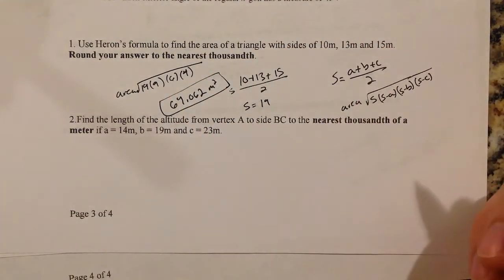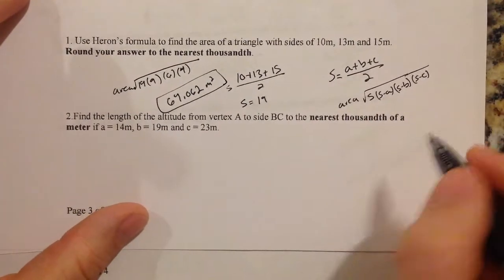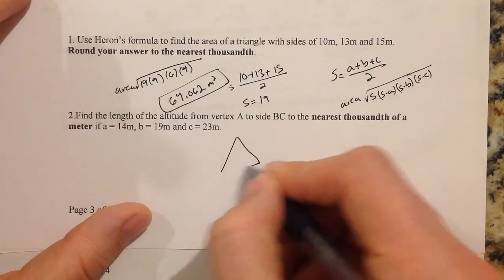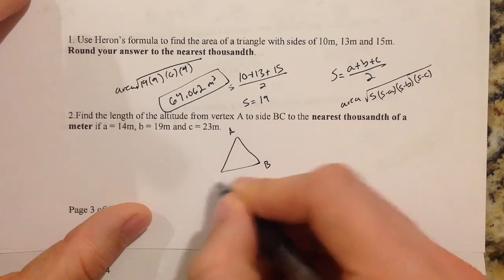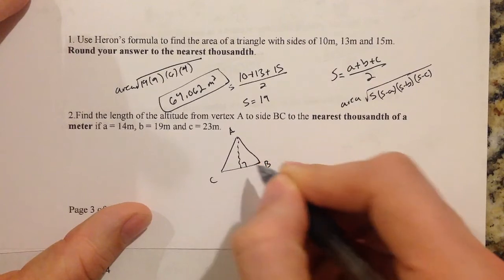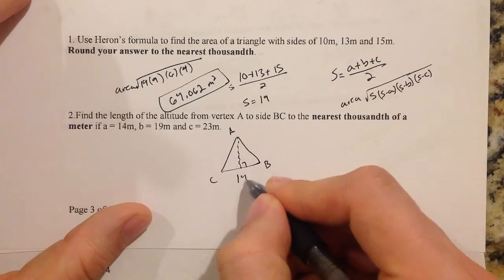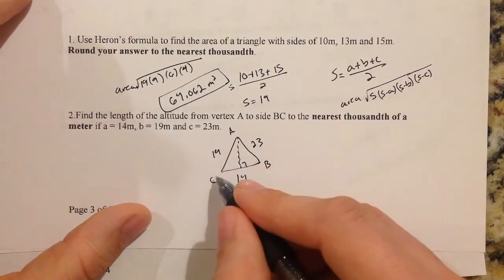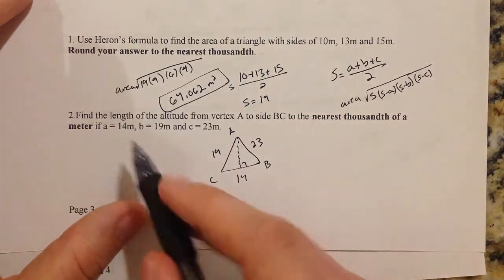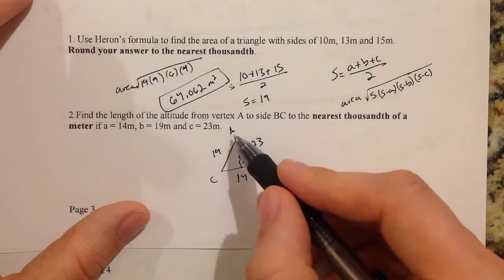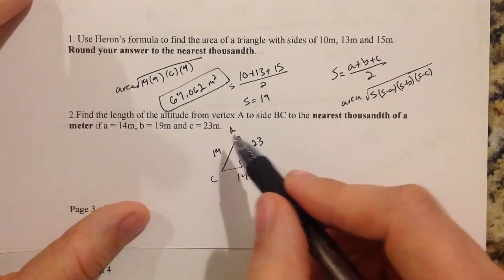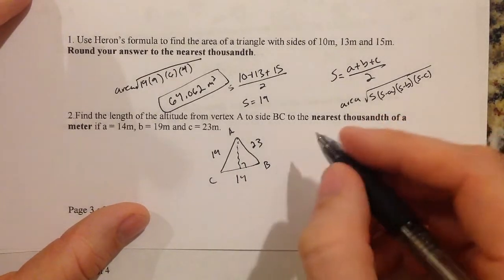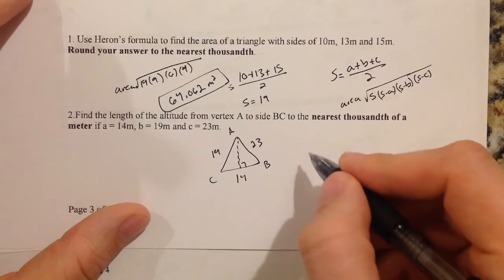Alright, my next one, they want the altitude. So what I'm going to do here is I'm just going to draw out my triangle. I've got A, B, C, and they want this altitude. A is 14, B is going to be 19, C is going to be 23. You'll notice across from my vertex is that side length. So if they say side A, it's going to be across from vertex A, and that's important with how they set up the problem. The first thing we need to do is find our ratio.